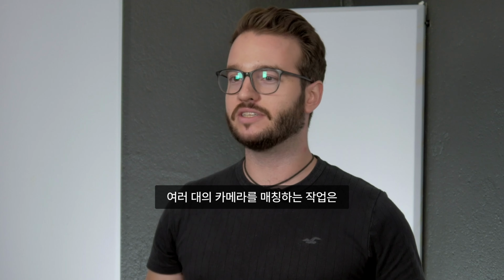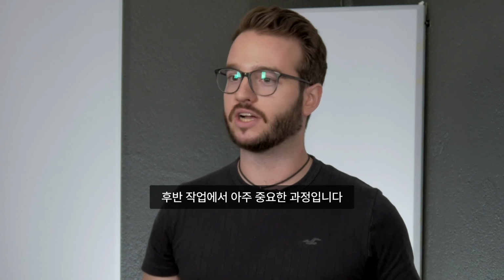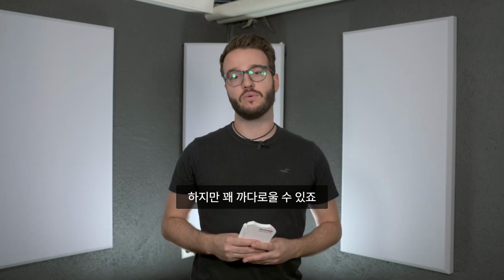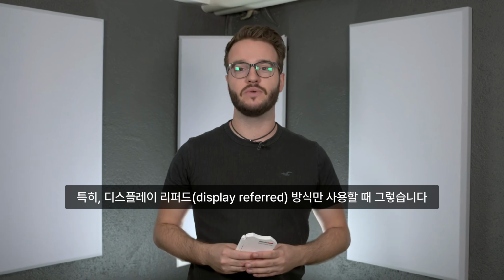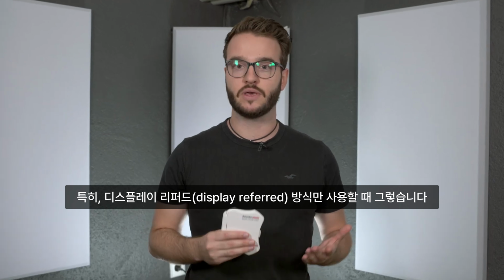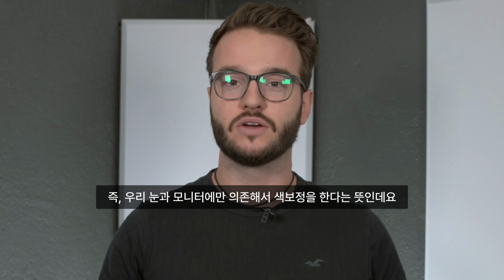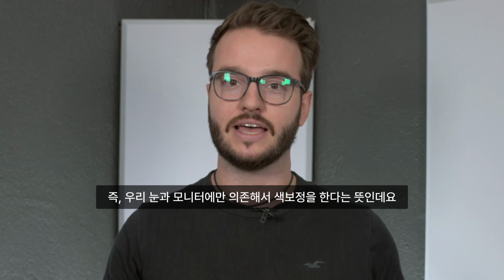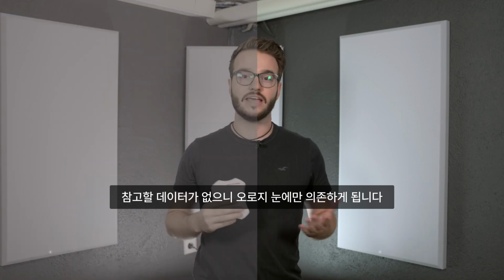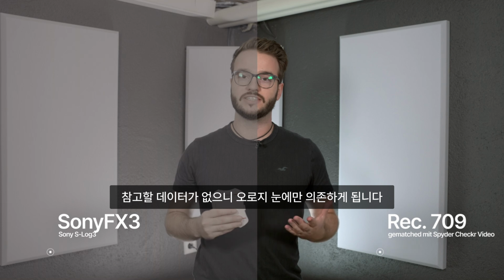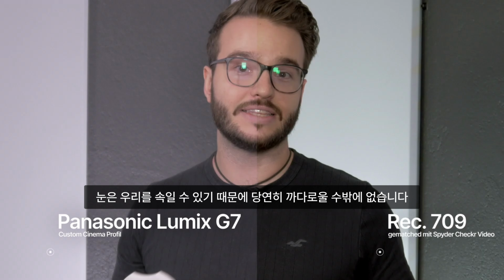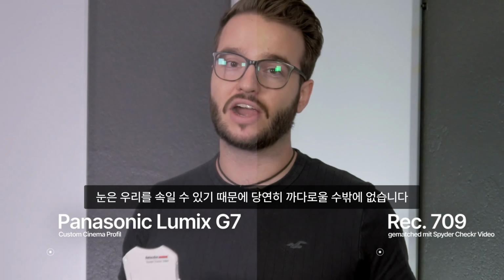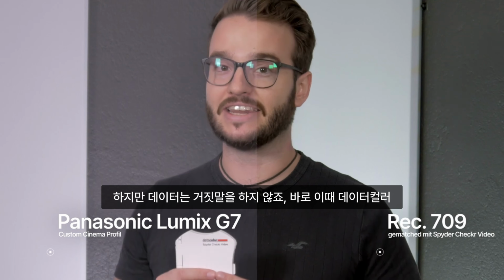Matching multiple cameras is an important part of the post-production process, but it can be quite tricky, especially when we only use display-referred methods. That means that we grade using our eyes and the display. We don't have any data to rely on, so we just rely on our eyes. That can of course be tricky because our eyes can lie to us, but data can't.